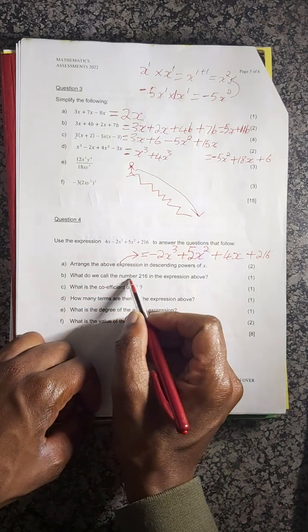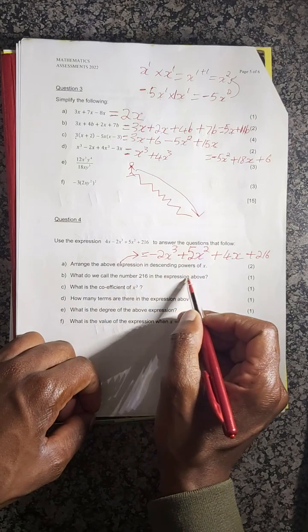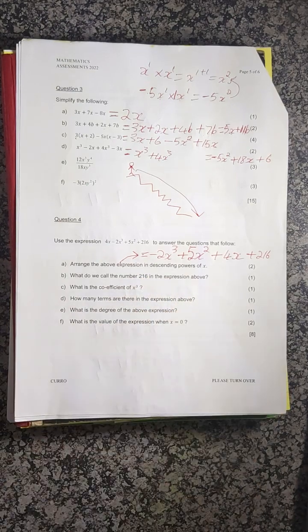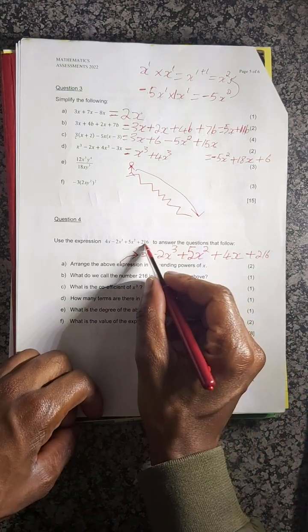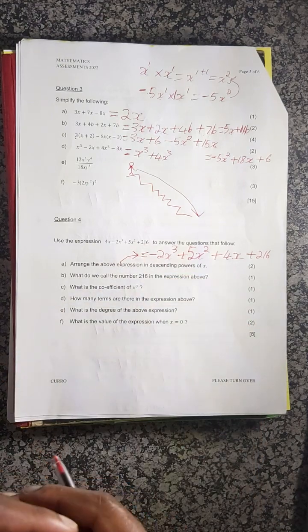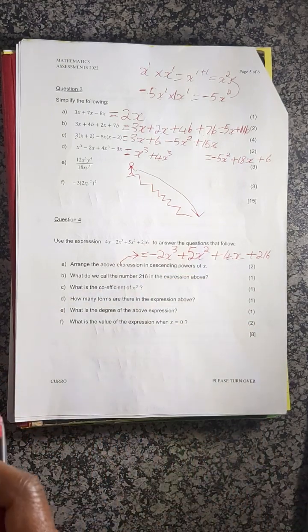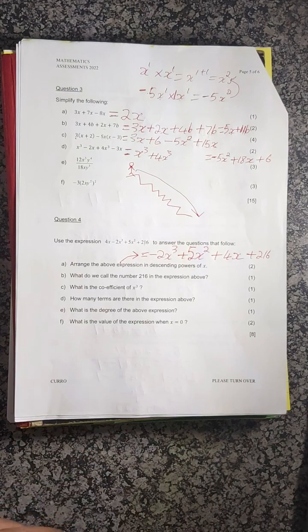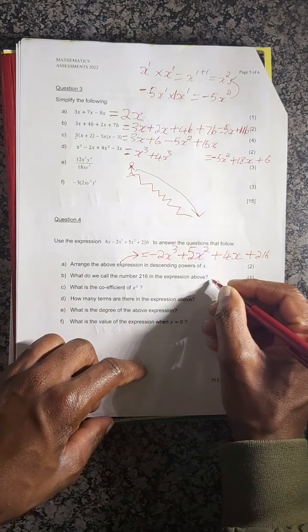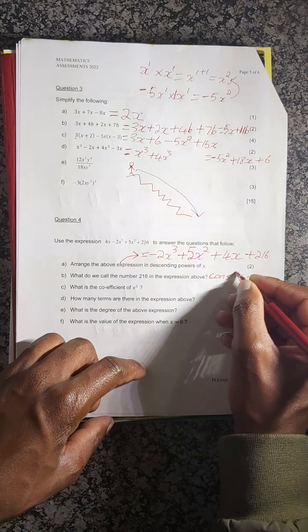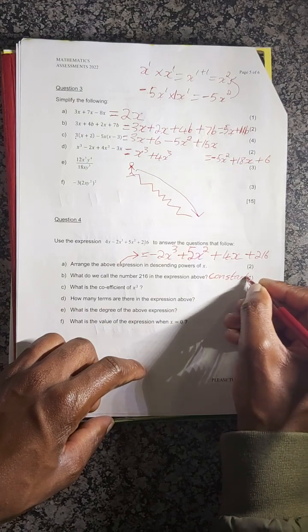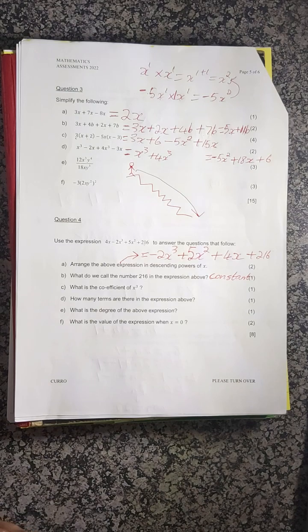What do we call the number 216 in the expression above? What is it, guys? We had a discussion about this, and we said that this is called a constant. What is a constant? It is a number that is not attached to any variable. Simple as that. So our answer is constant. There we go.